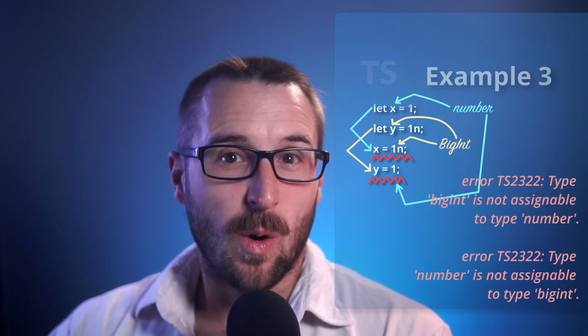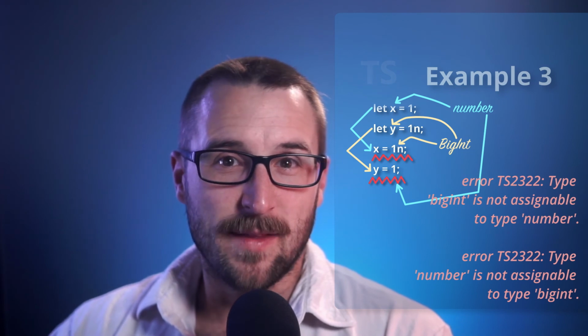For example, declaring a variable x and initializing the variable to 1 and then declaring y and initializing it to 1n gives us the opportunity to see that x cannot get 1n and y cannot be set to 1.